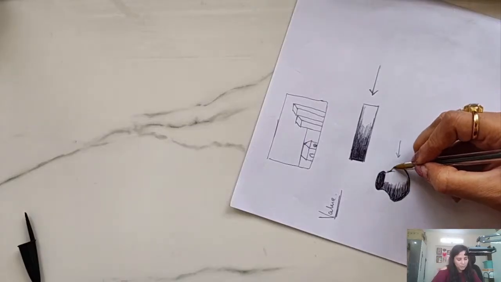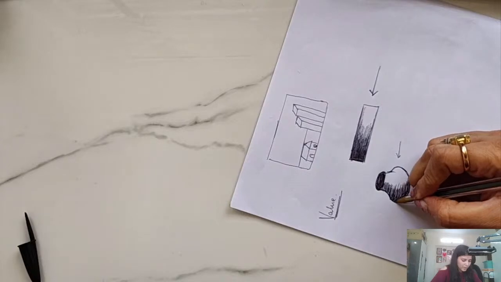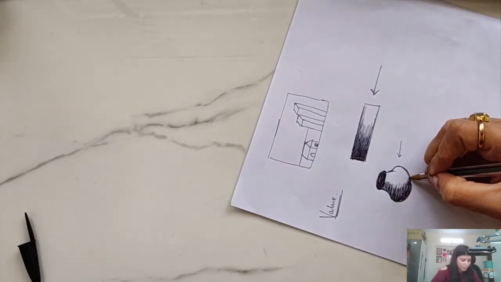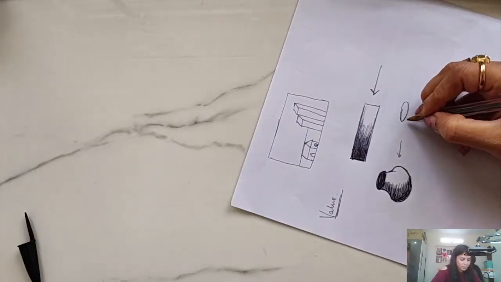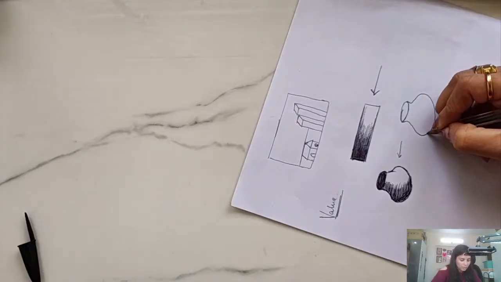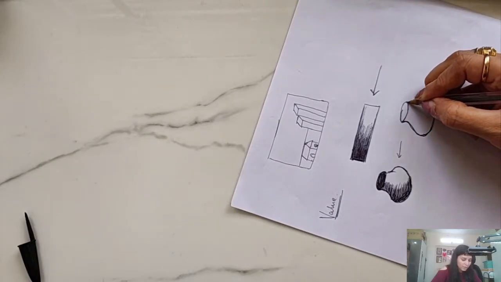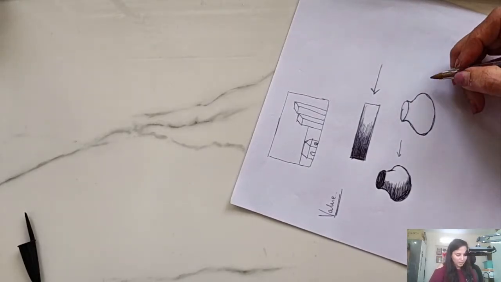So it gives a value to the object we are making. If I'm making a flat object, would you understand where it is kept or in what direction it's kept?